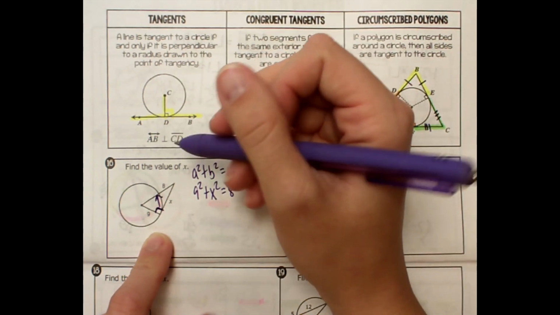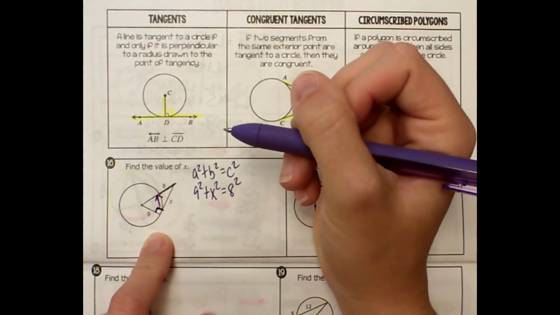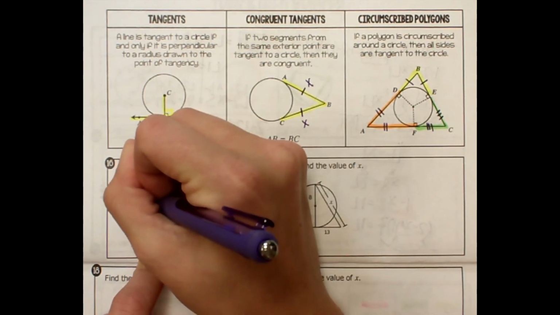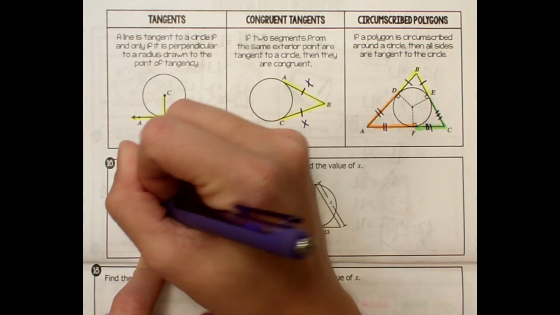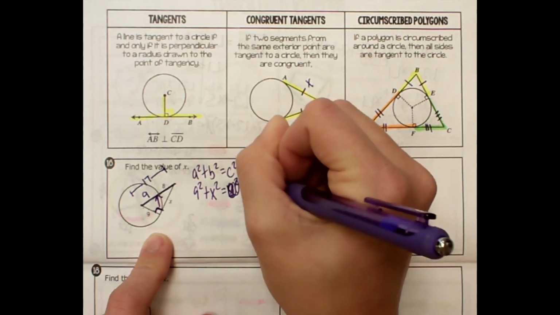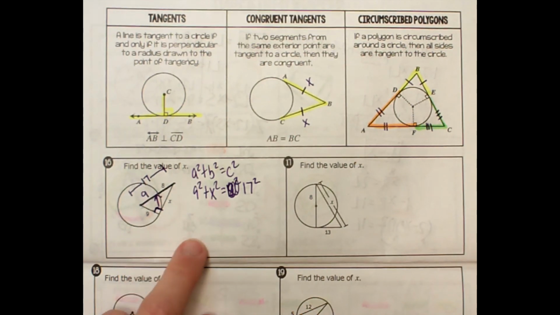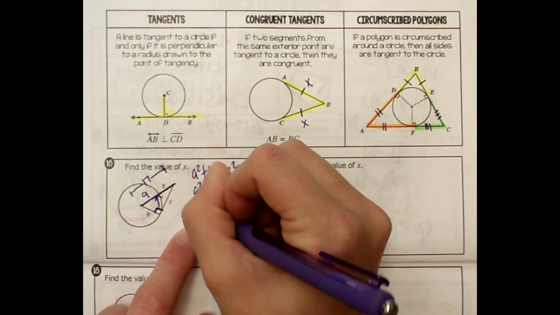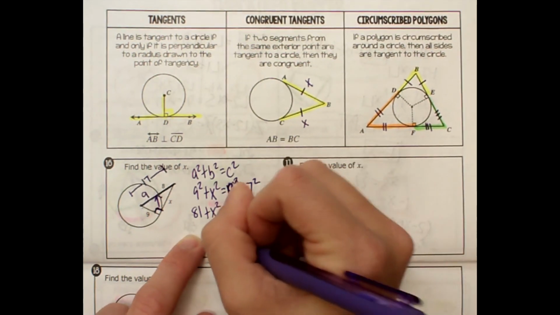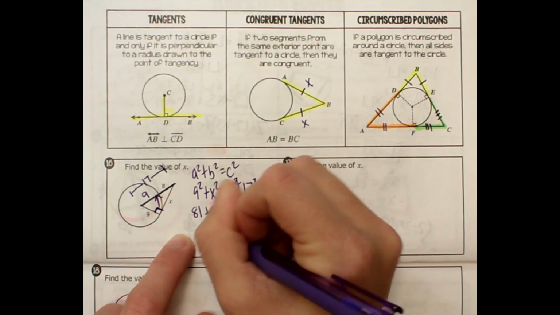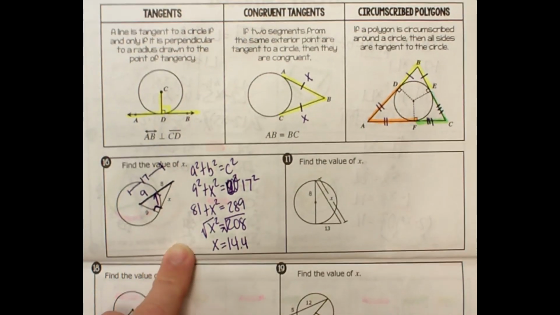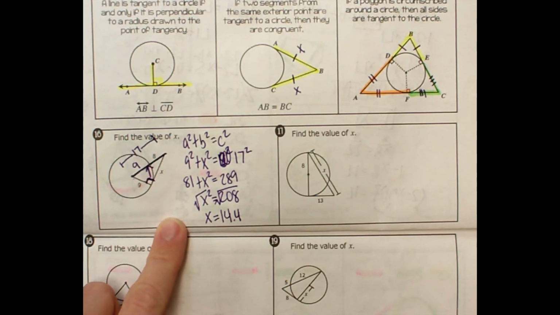Actually, that's a little tricky because it's saying that this side length right here is 8. If this side length here is 8, then that means that this is a radius as well. And if this radius is 9, then that radius is 9. So that makes the whole length actually 17. So that means that this should not be 8 squared, it should be 17 squared. So be careful there. So then we end up with 81 plus X squared is equal to 289. We subtract 81. We get that X squared is equal to 208. If we take the square root of both sides, we get that X is equal to, we'll just round to one decimal place, 14.4.